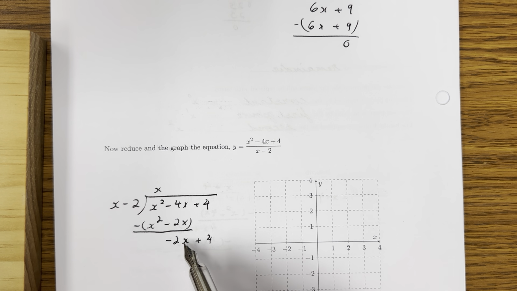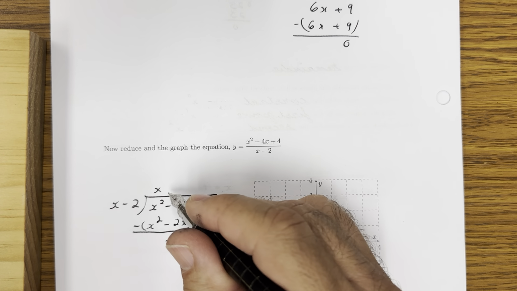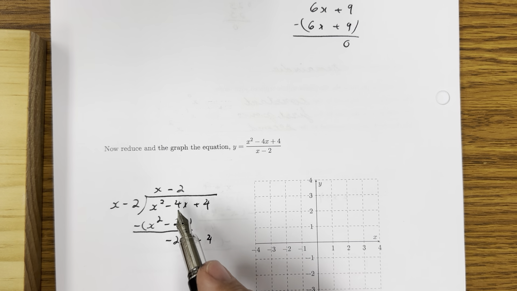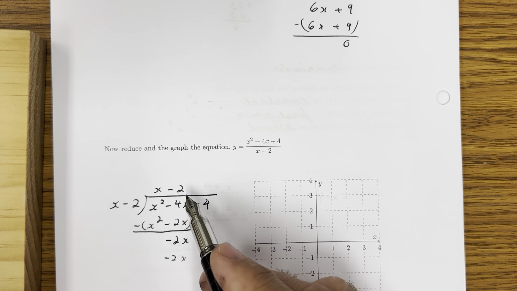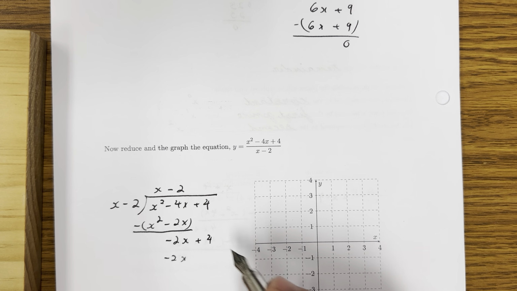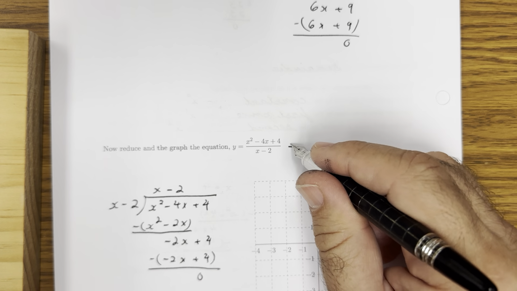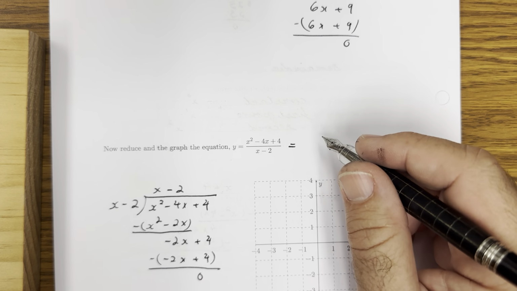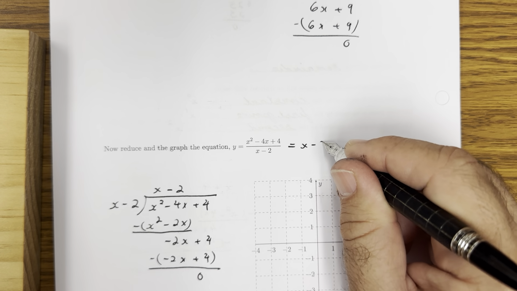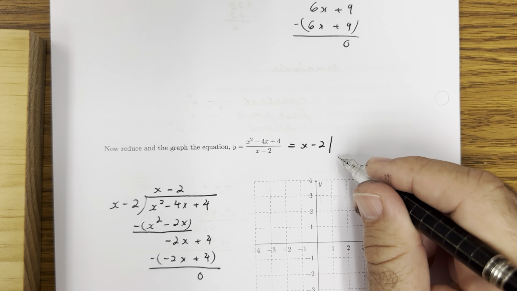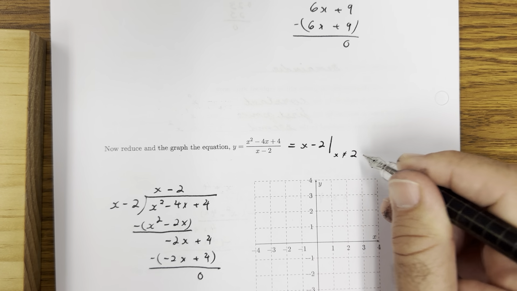Now we do the next line. X goes into this term here, negative 2x, negative 2 times. Negative 2 times x gets us this here, so we would write minus 2x. Negative 2 times negative 2 is positive 4. So we got a remainder of 0. So we can rewrite this guy as x minus 2, such that x does not equal 2.